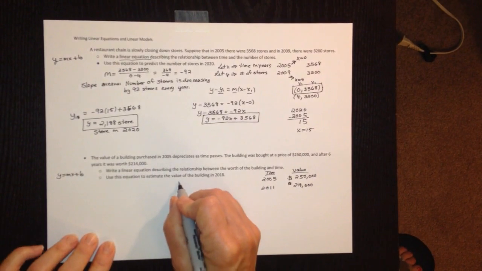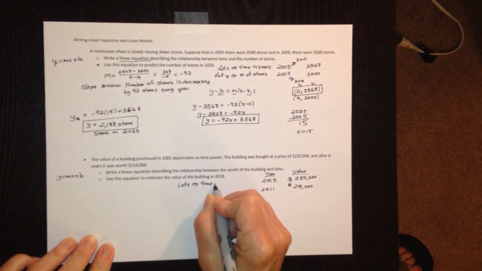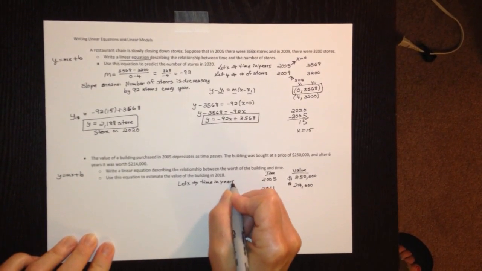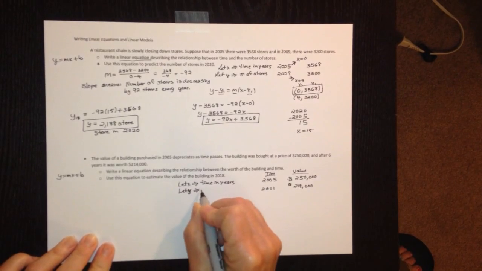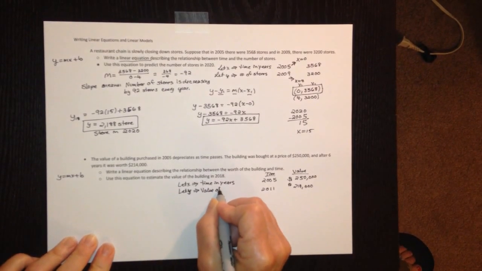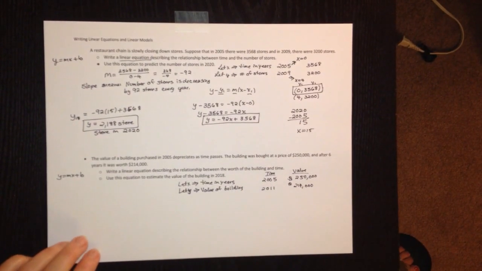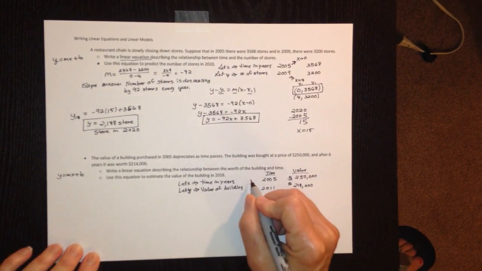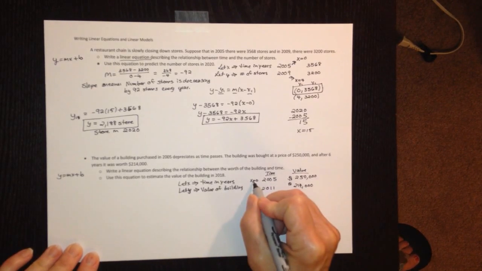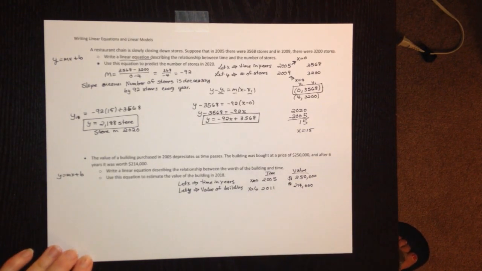I'm going to let X represent time in years, and I'm going to let Y represent the value of the building. So we have a couple of more ordered pairs. Again, 2005 was the initial purchase, and no years had passed, so I'm going to let X equal 0 in 2005. So that means after 6 years have passed, in 2011, X is 6.